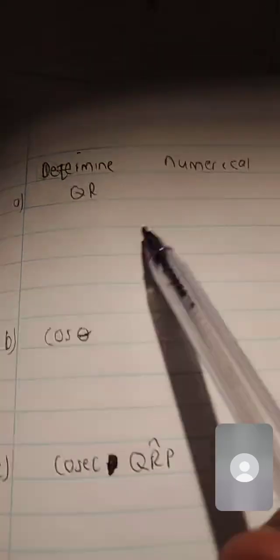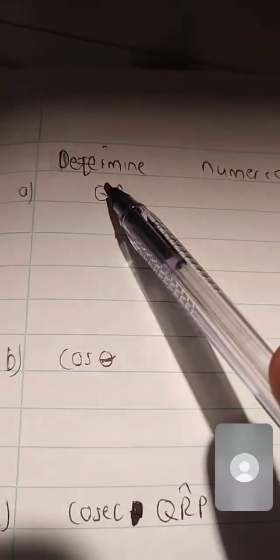But look, the question that they are asking us, the first one, is asking, determine the numerical value of the following. They want us to determine the numerical value of QR.